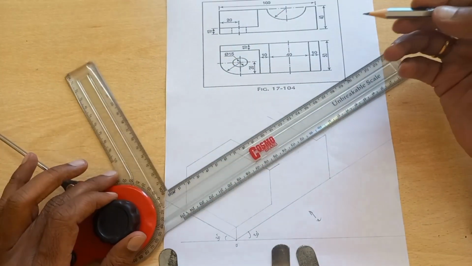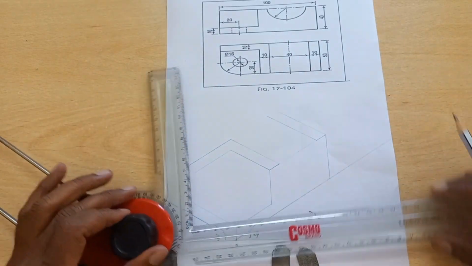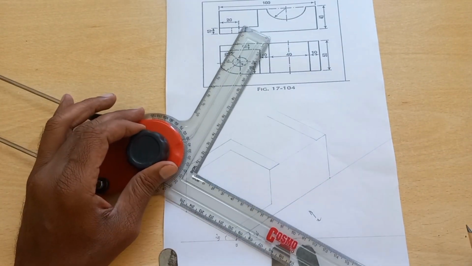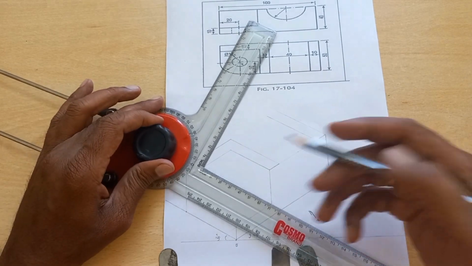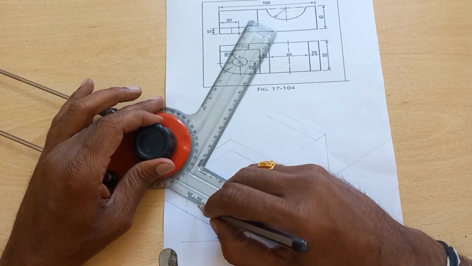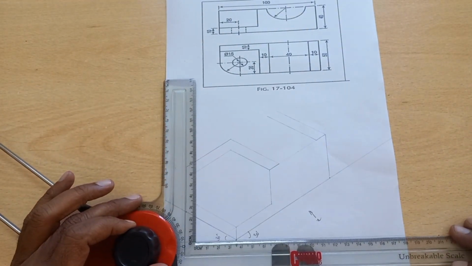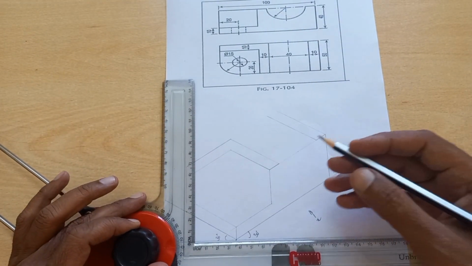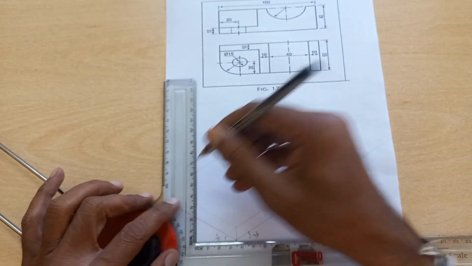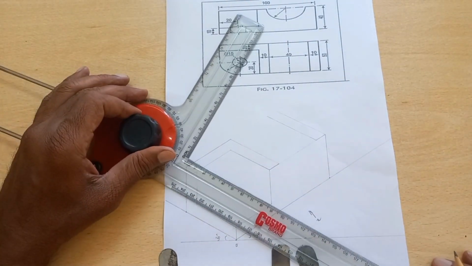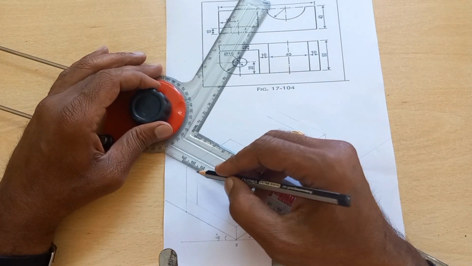Okay. Now simply I will extend this point. Next I will take 10 millimeters from this point, and I'll put a mark here. After putting the mark, once again I will reference to XY, and simply I'll try to connect this line with this point. And next, with the same reference line, I'll join these 2 points.